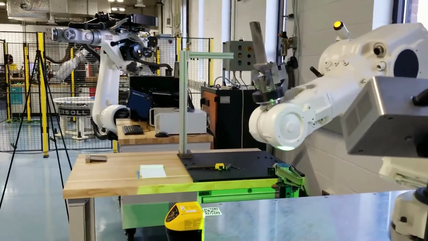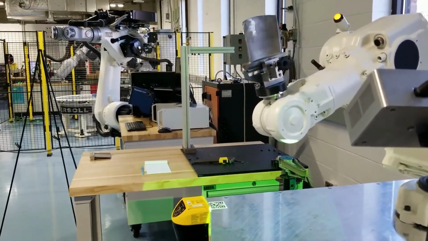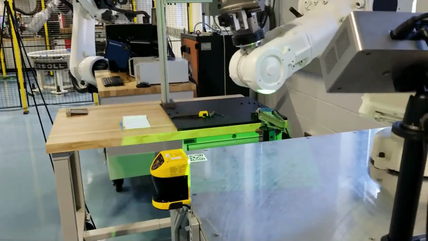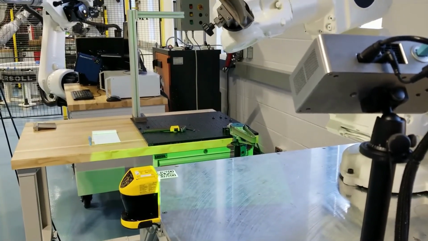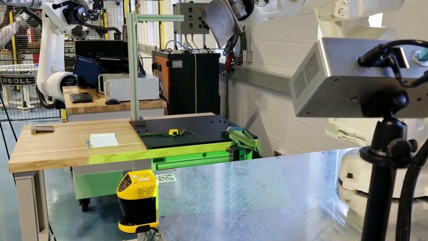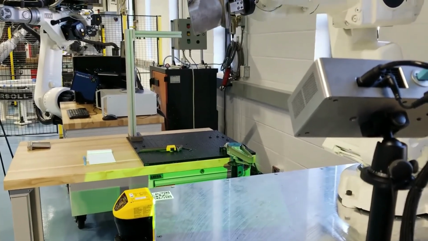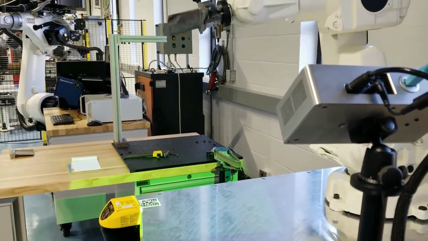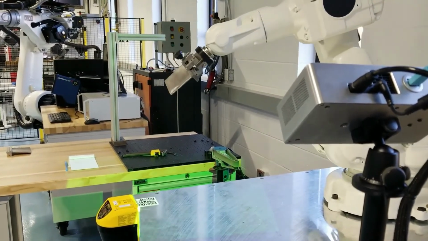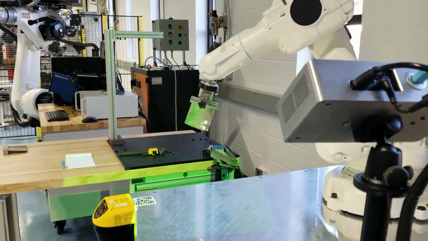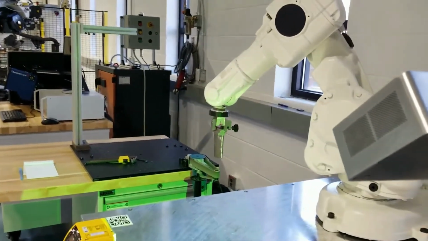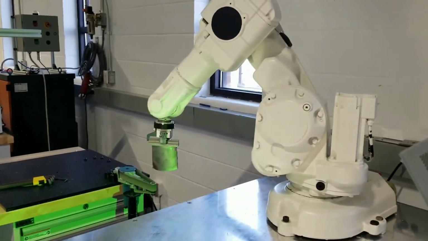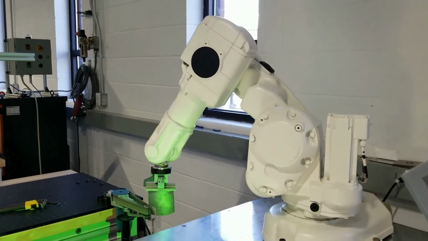So again, here we still have positive material, and so the robot's going to go back and continue with the grinding process. And this video will speed up a little bit, so you'll start to see the grinding process go faster. The actual speed was the same as you saw at the beginning. We're just speeding up the video here for the sake of getting through.